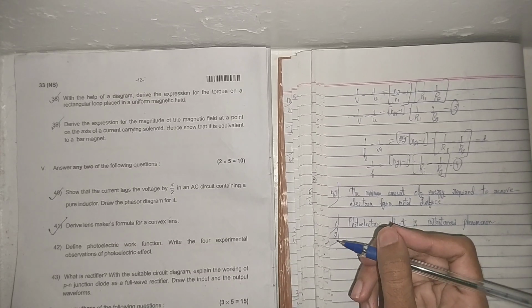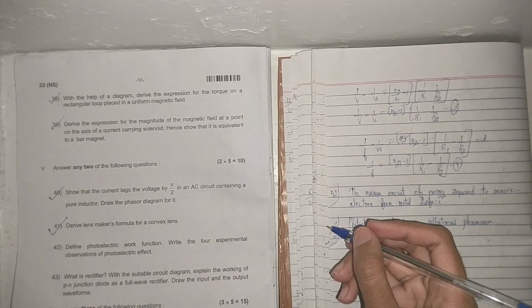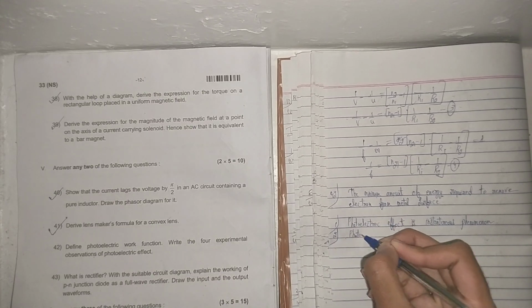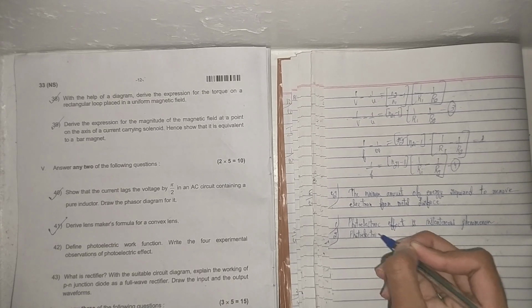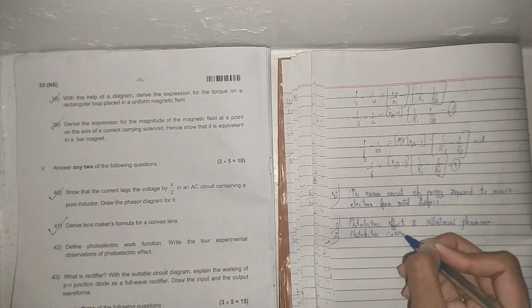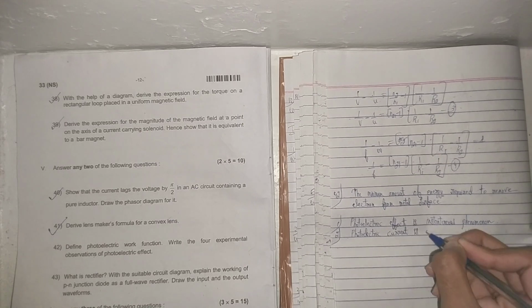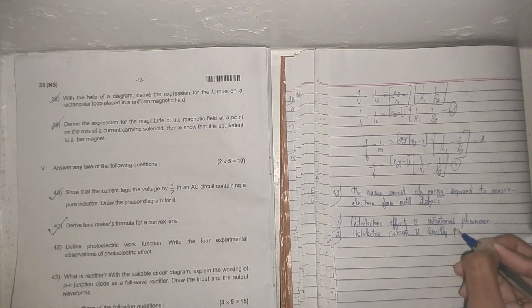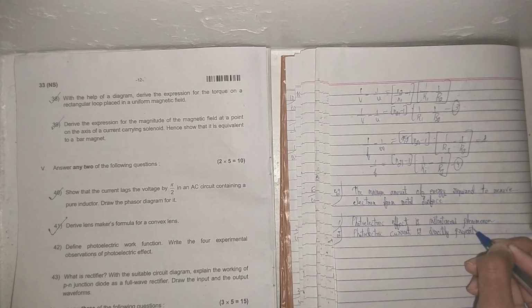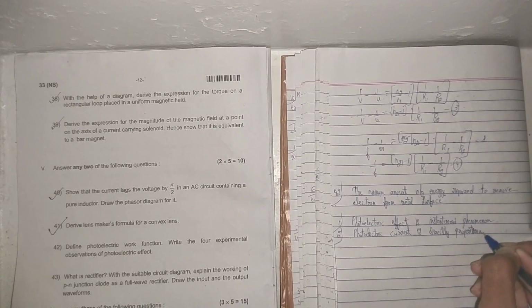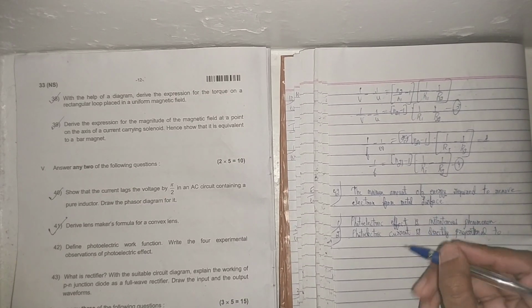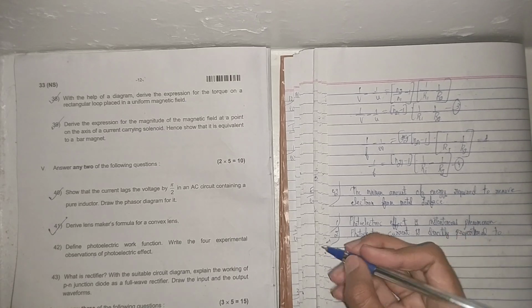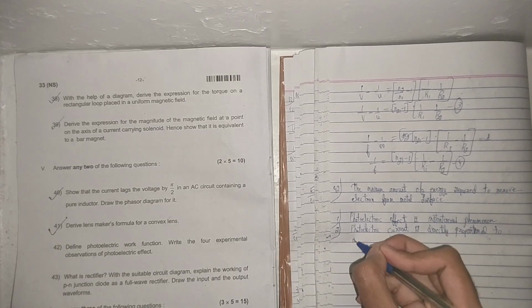The second one is that the photoelectric current is directly proportional to the intensity of incident radiation.